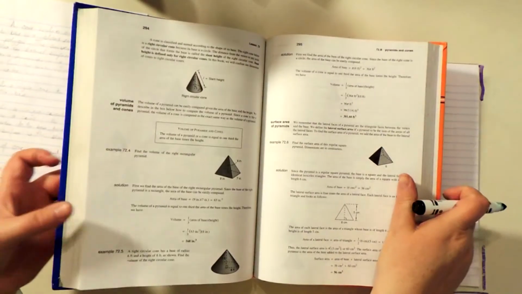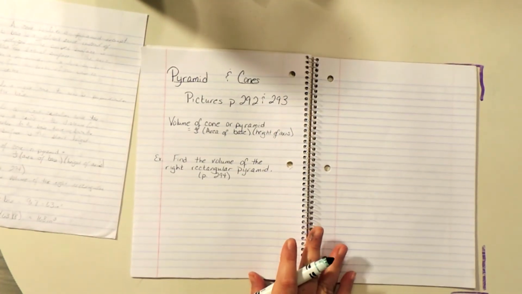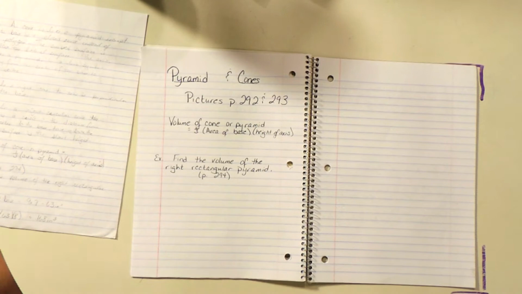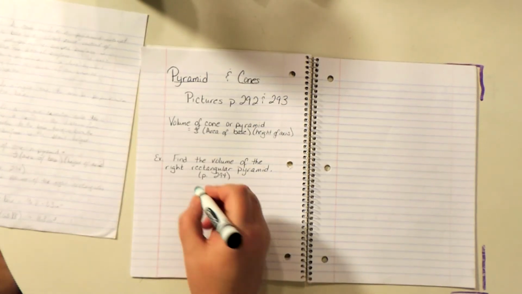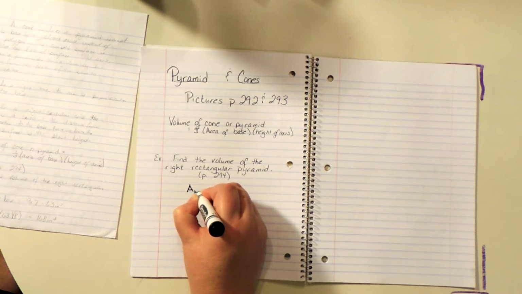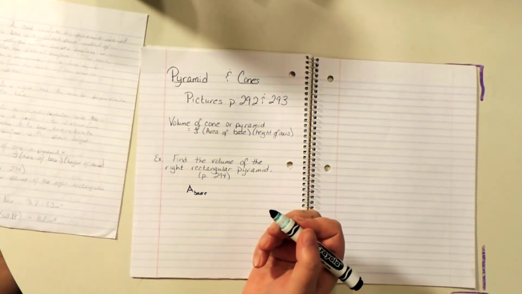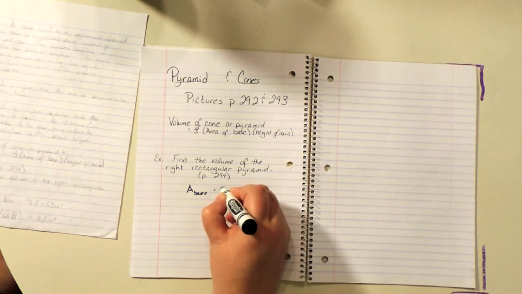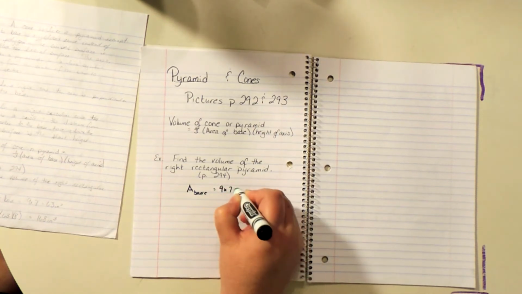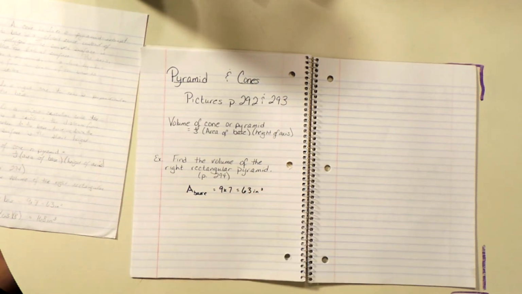Okay? So the area of the base is going to be length times width, because it's a rectangle. So that's going to be 9 times 7, which equals 63 inches squared.